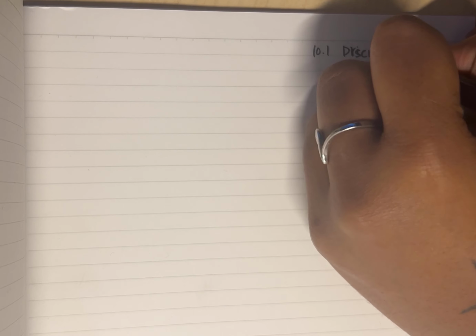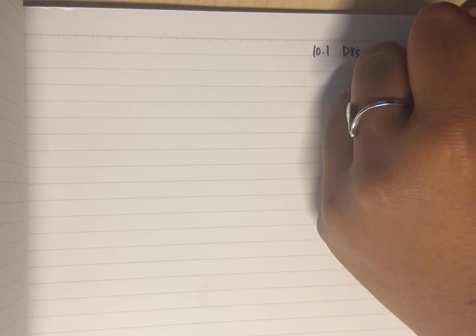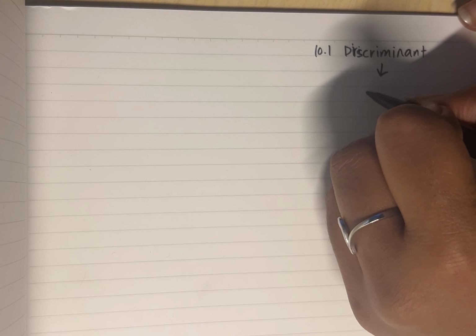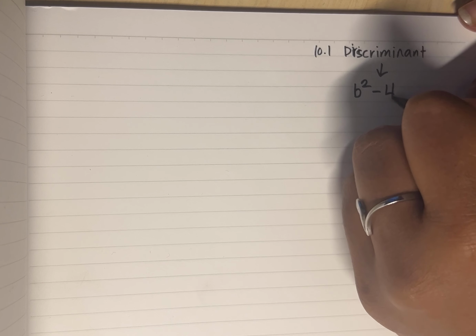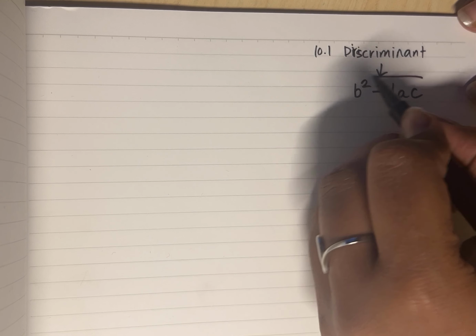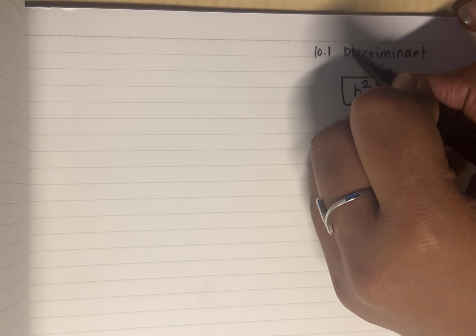Discriminant is what we're working on today. Discriminant is something that actually has to do with our quadratic formula that we've been working with for a while. With the discriminant, all we're going to be using is the inside of my square root: b squared minus 4 times ac. This is the discriminant.